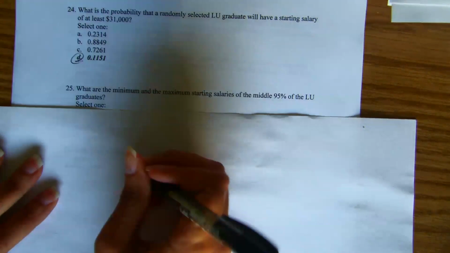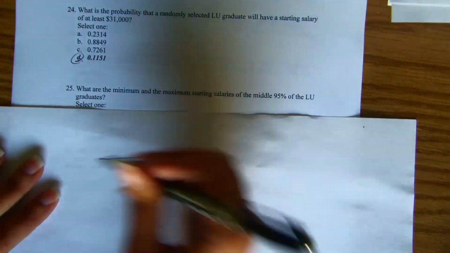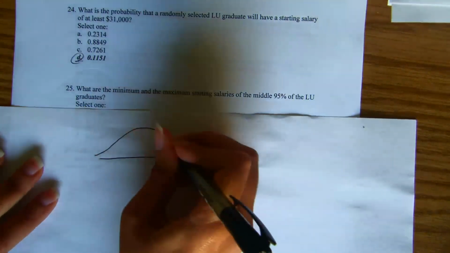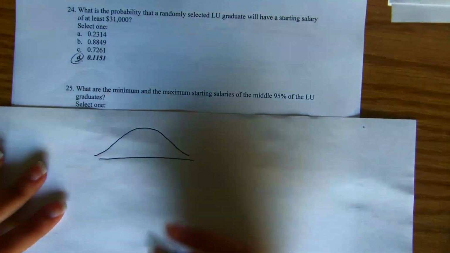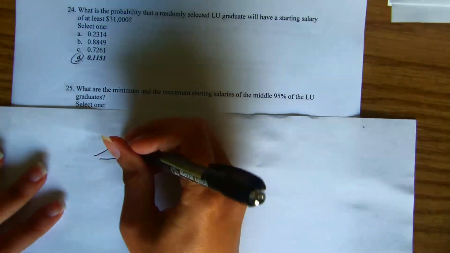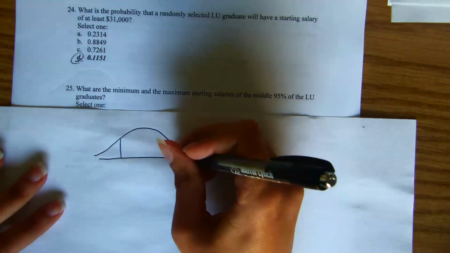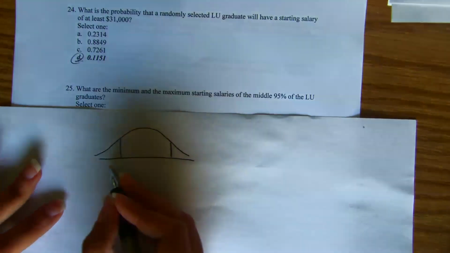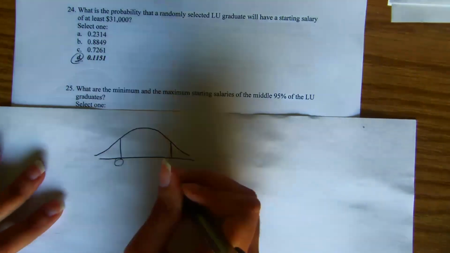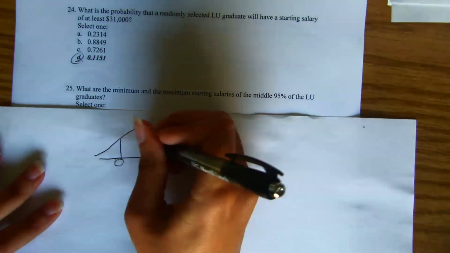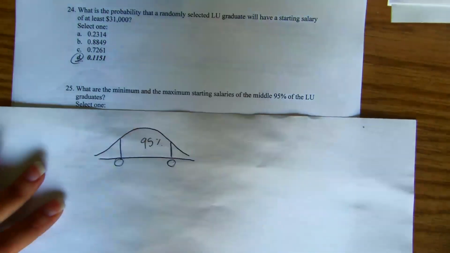So let's visualize this. So we want these two values, right? We want this minimum and this maximum of 95%.